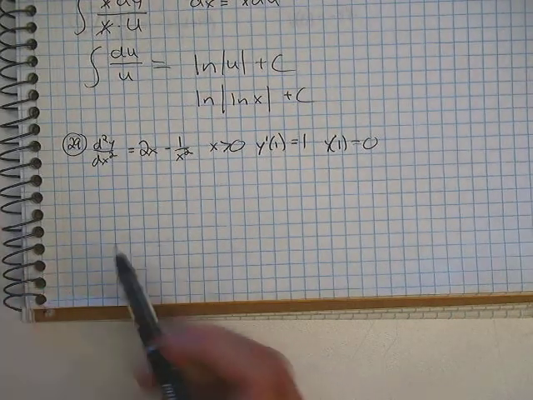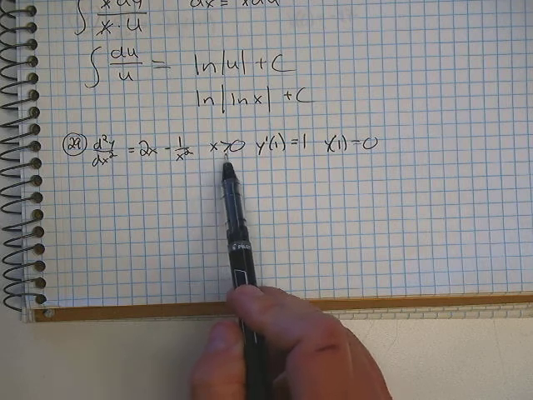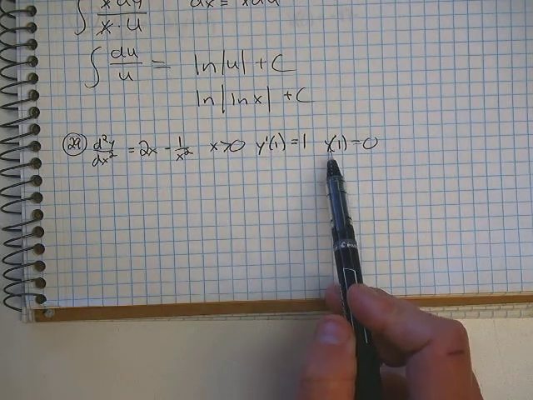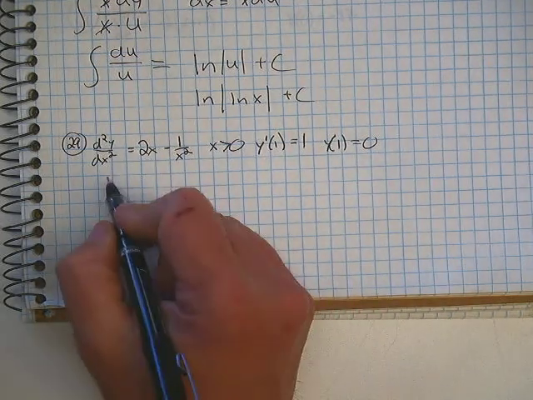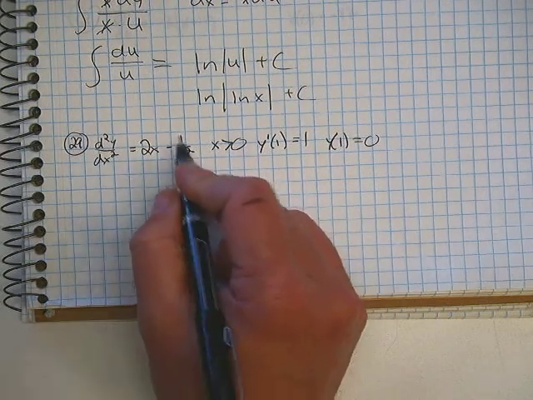When you do that, you got your answer. Alright, these ones, I like these ones. Multi-step problems. We're given the second derivative. We know that x is greater than 0. The derivative at 1 is 1, and y of 1 is 0.